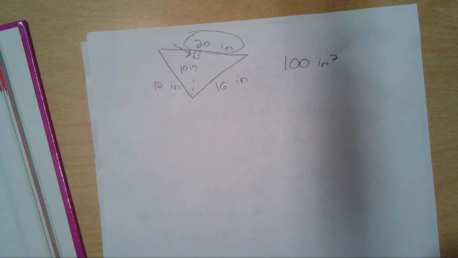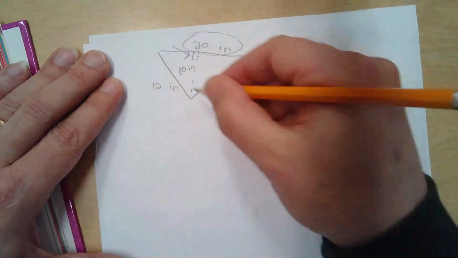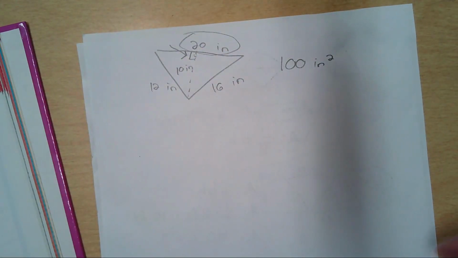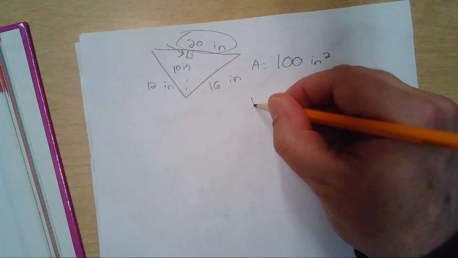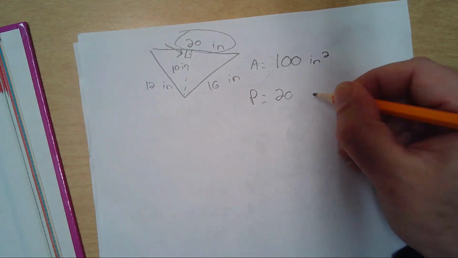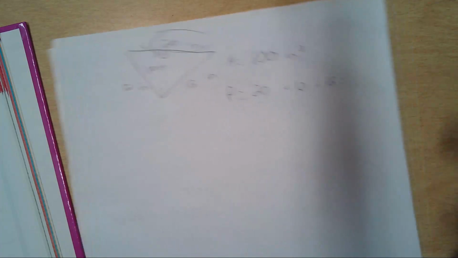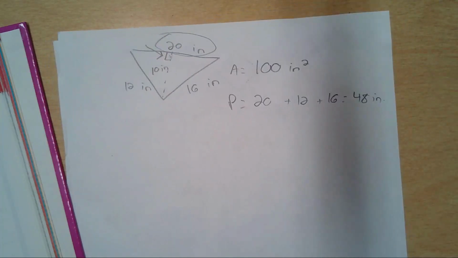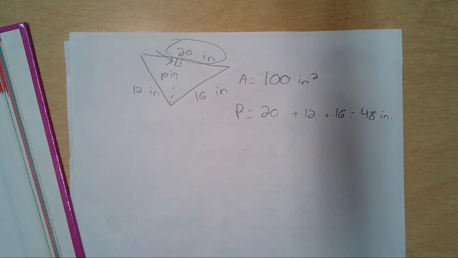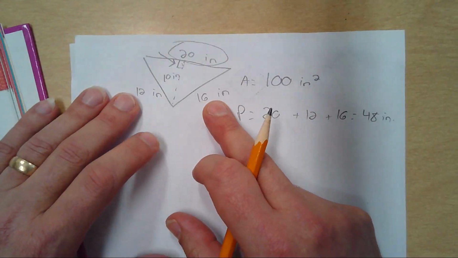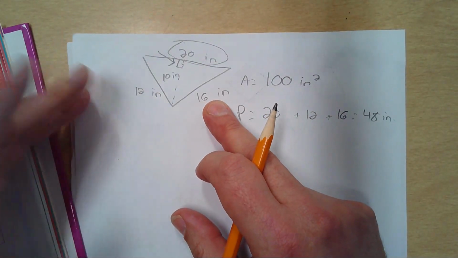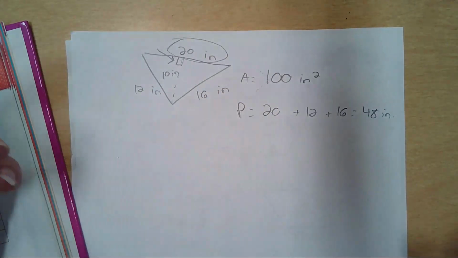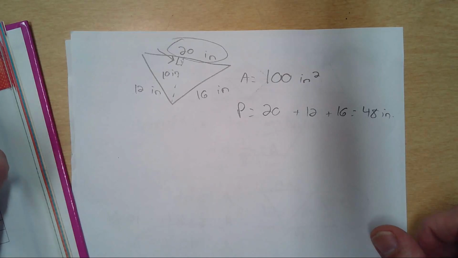The base and height always form a right angle with each other. Always. Same thing tomorrow with trapezoids. So what's the perimeter of this thing? 48. Right. The 20 plus the 12 plus the 16, sum of the side lengths. And of course, perimeter is not square units, just normal inches. These measurements have value. It just depends what exactly I am trying to do here.